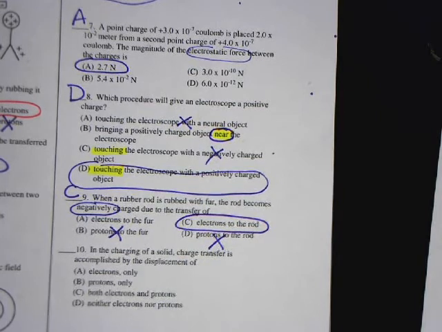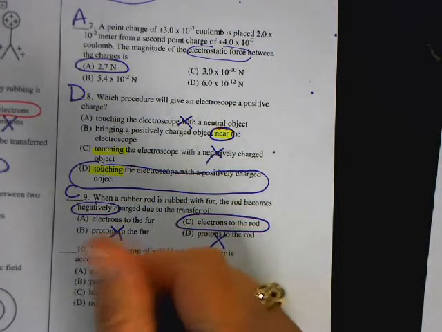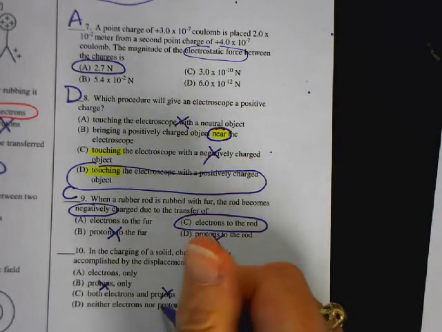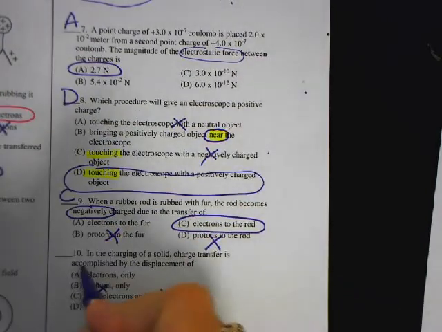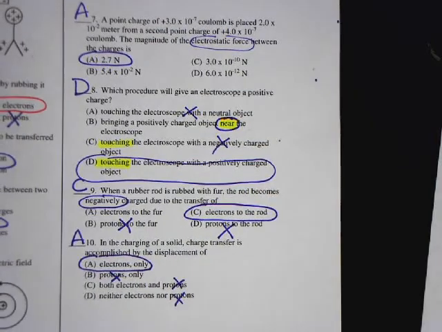And number 10 is, in the charging of a solid, charge transfer is accomplished by the displacement of, we know that the only thing that moves is electrons. So these multiple choice are kind of simple. And that's our review sheet.